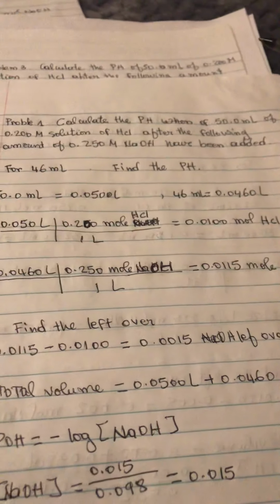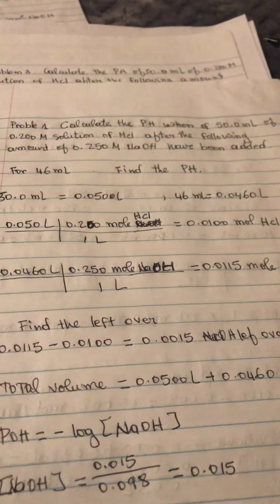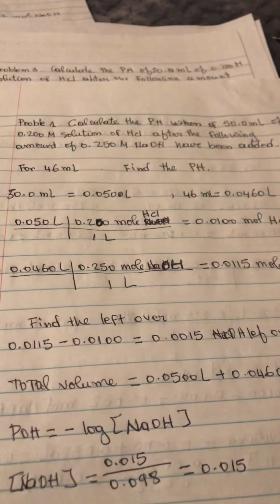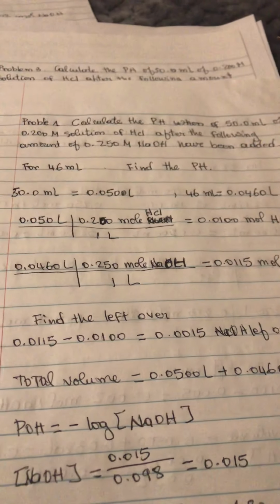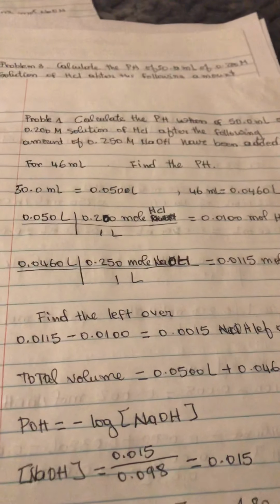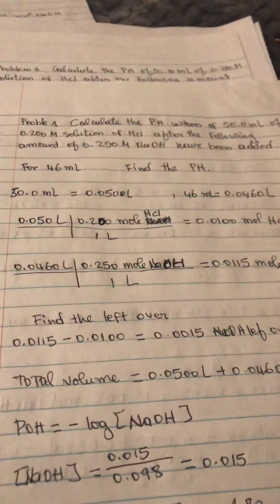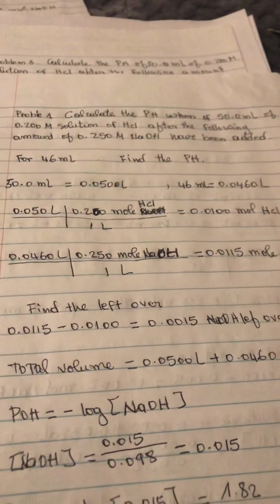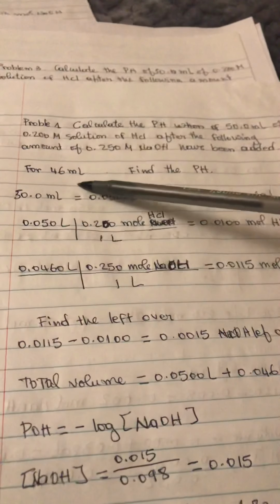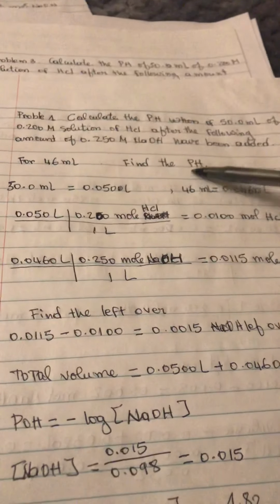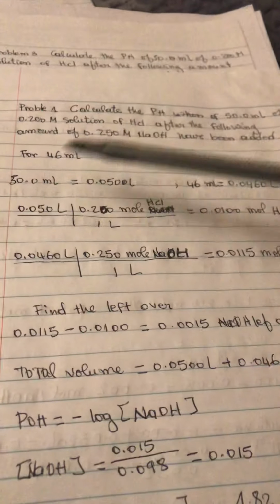Calculate the pH of 50 milliliters of 0.200 mol/L HCl solution after the following amount of 0.250 mol/L NaOH has been added. I have 46 milliliters. I'm going to try to find the pH.